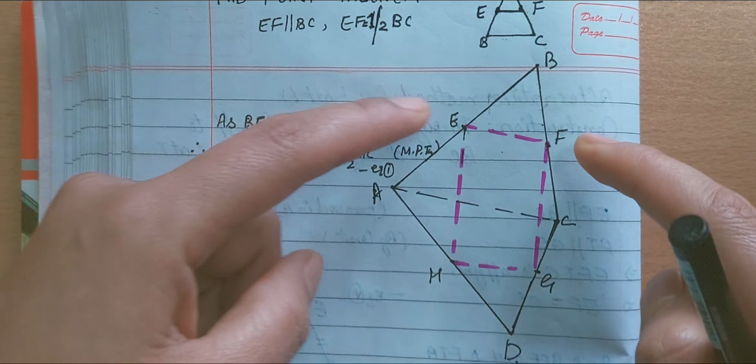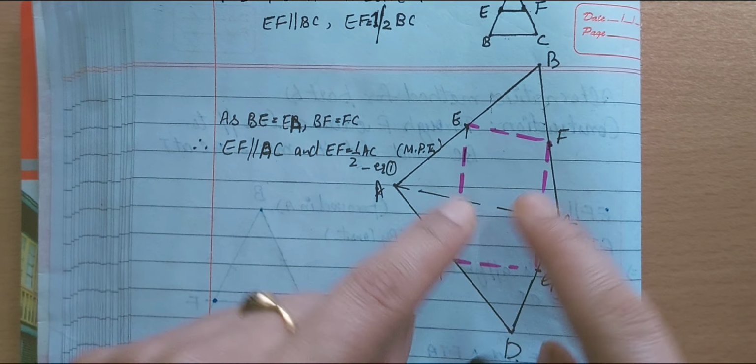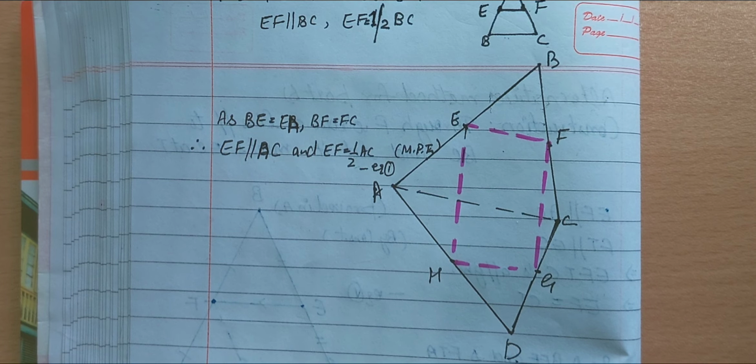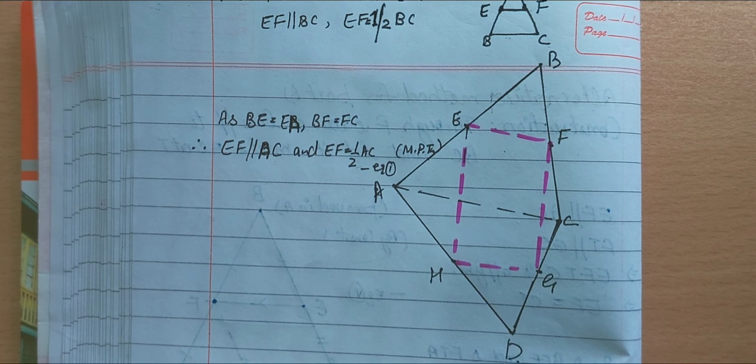What does this mean? Both of them are parallel to AC. Both of them are half of AC. That means both of them are parallel and equal. Okay, here comes our one more important theorem of parallelogram, that if one pair of opposite sides of a quadrilateral is equal and parallel, then we can say that the quadrilateral is a parallelogram. You can use that theorem in this, and you can prove in 2-3 steps that EFGH is a parallelogram.